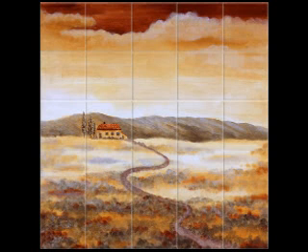Deco tiles, also known as accent tiles, are individual tiles which are designed to match and complement the design of a particular tile mural.